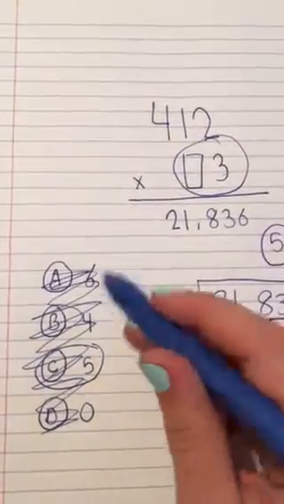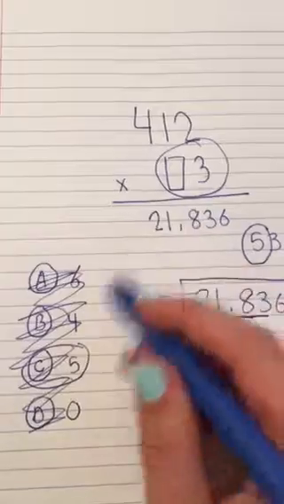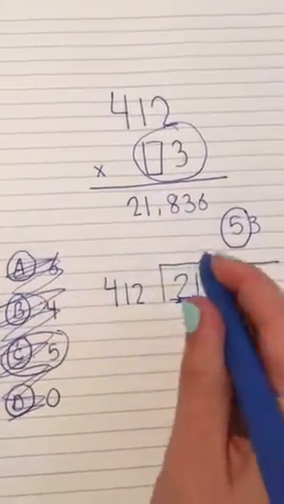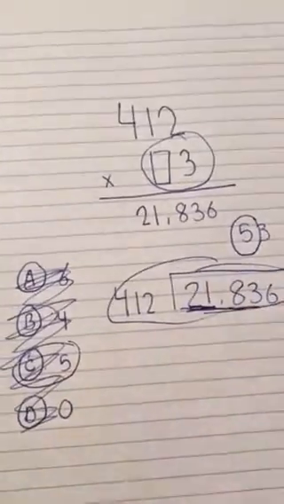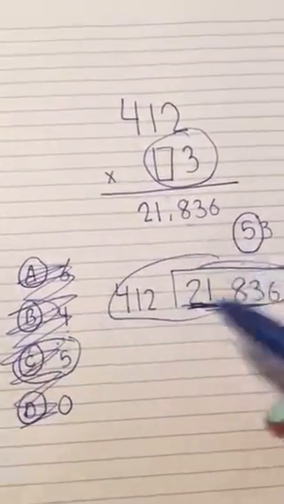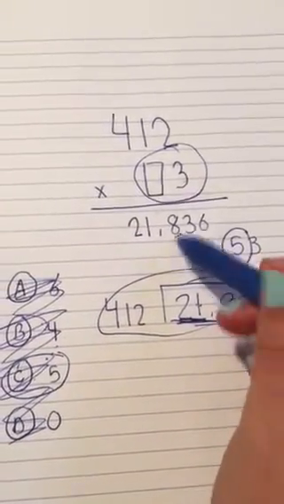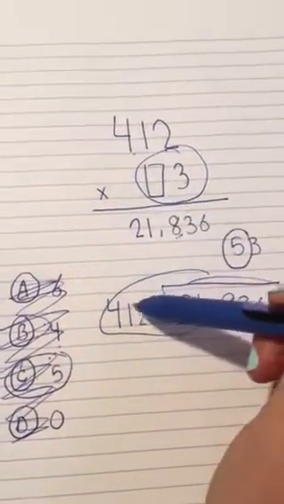But if you have the answer choices, just plug them in just to make sure. It's an easier way of doing it, and you'll make fewer mistakes because this is pretty challenging. But if you do not have these choices right here, remember, you can always do the inverse and take your product and divide by one of your multipliers, 412.